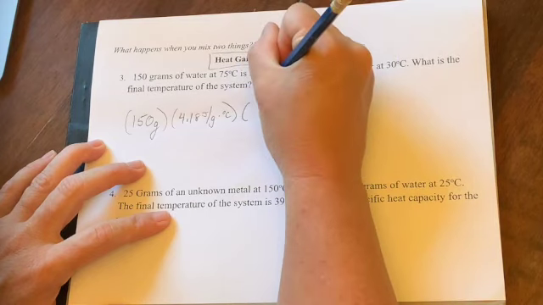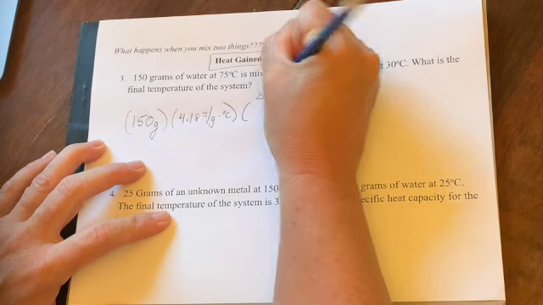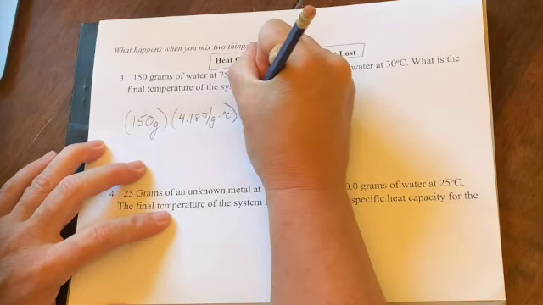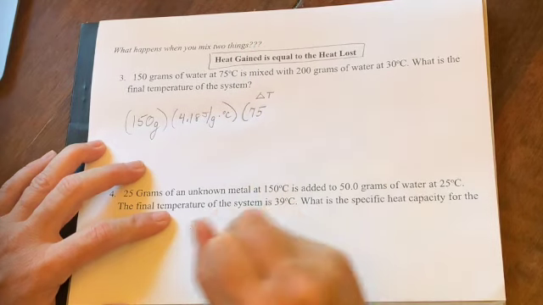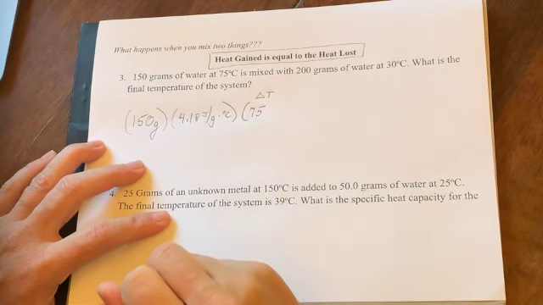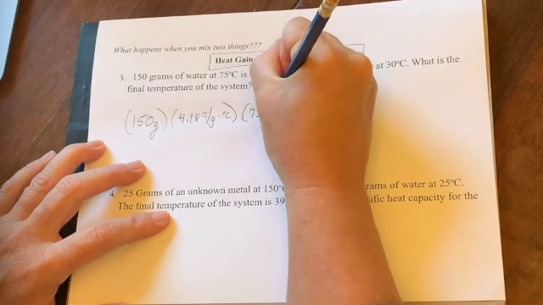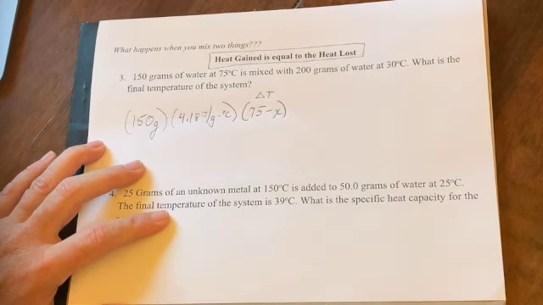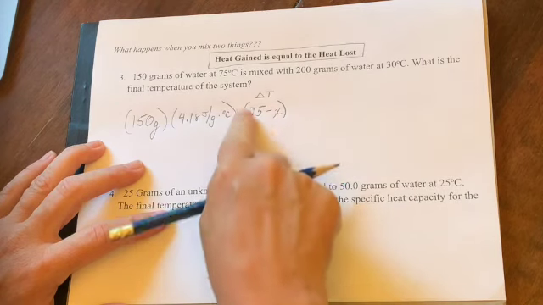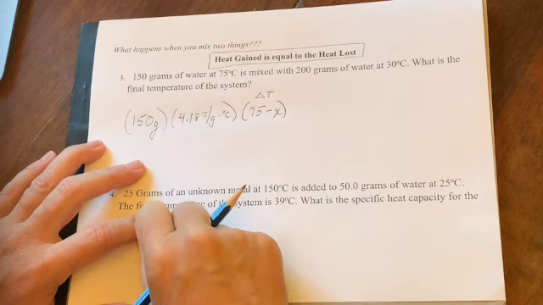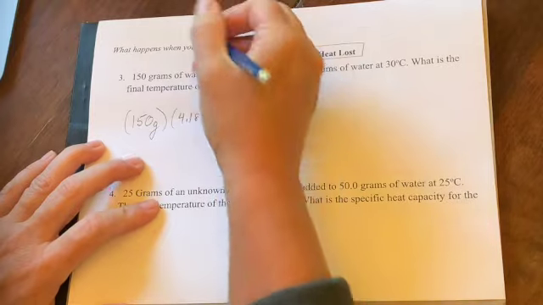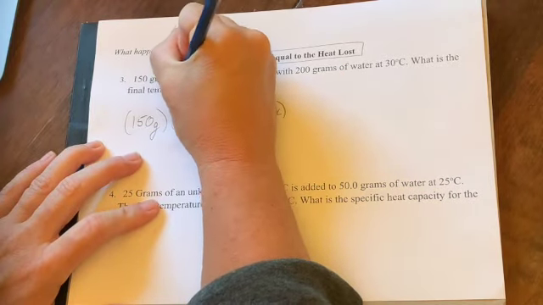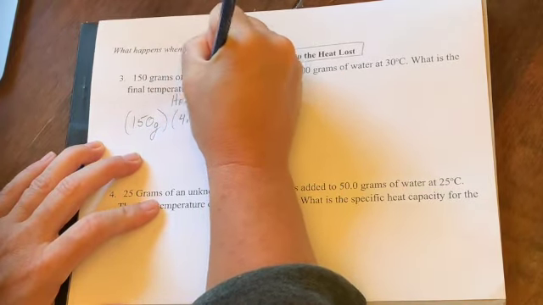So because this is supposed to be my delta T, my change in temp, it's starting at 75. I don't know where it's going to end. That's what I'm solving for. But I know it's going to be lower than 75. So I'm going to set it up as 75 minus X, because remember, I want that delta T to be a positive number. So this 150 grams is actually going to be losing heat. So this is my heat lost.